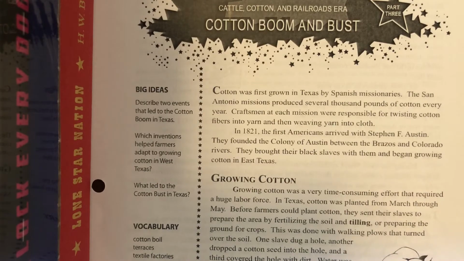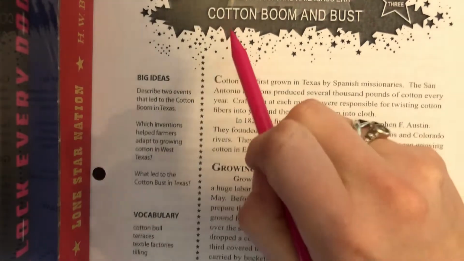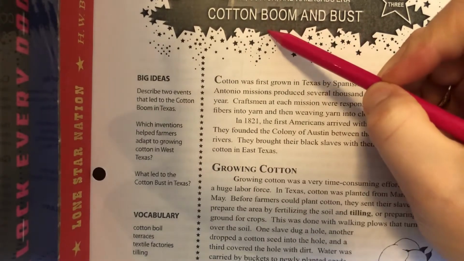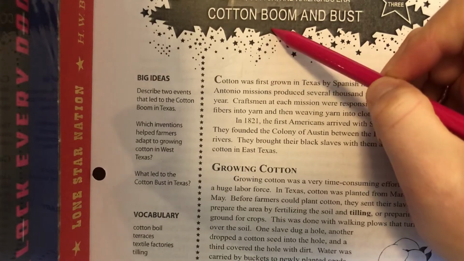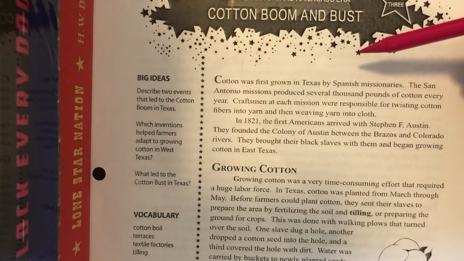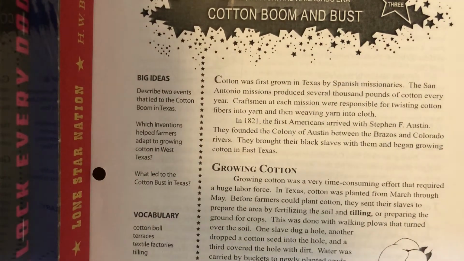All right, so our next lesson or section of this unit, K, is going to be the cotton boom and bust. Hopefully we remember that boom is a super high demand, economic high demand, K, and then bust is the opposite of that, an economic depletion or depression, K.